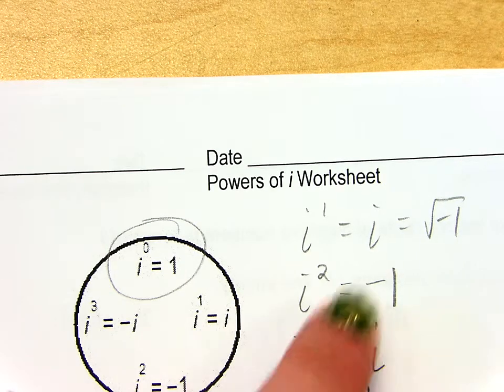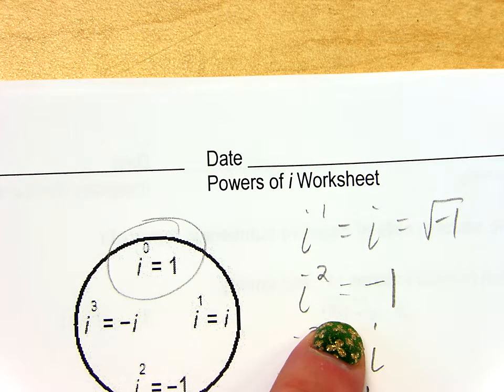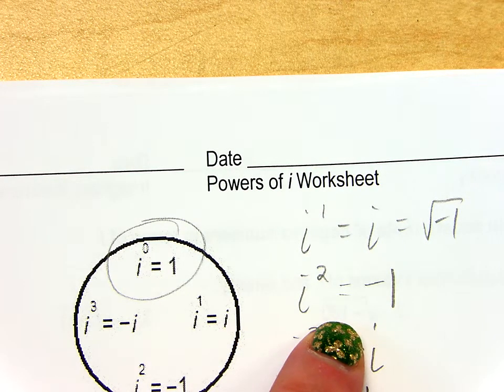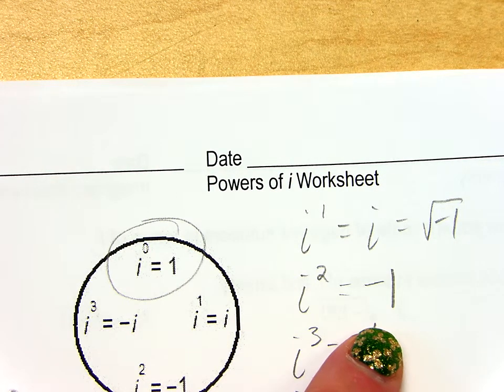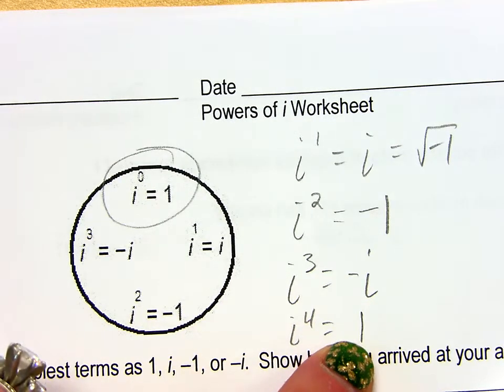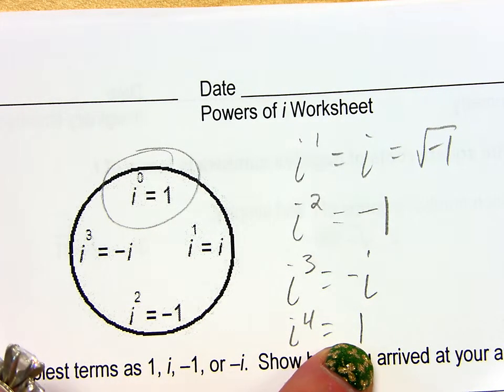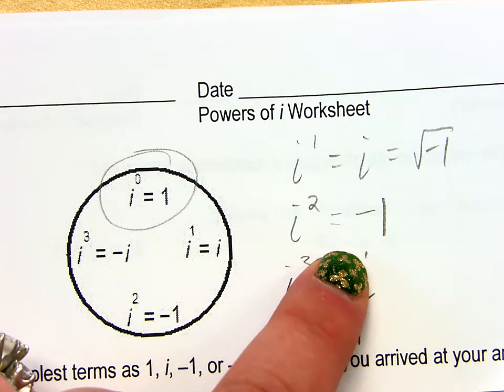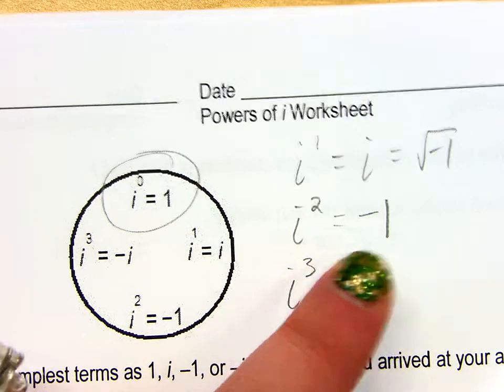-1. So that's the one that comes up most often, is we will get i squareds. So anytime you have an i squared in your final answer, it's not a final answer, because i squared is the same thing as -1. So if you see it, you're just going to change it to -1 and then go from there. If you happen to have an i cubed, it would change to -i, and an i to the fourth would just change to 1. Okay? But usually it's i squared that we come upon.